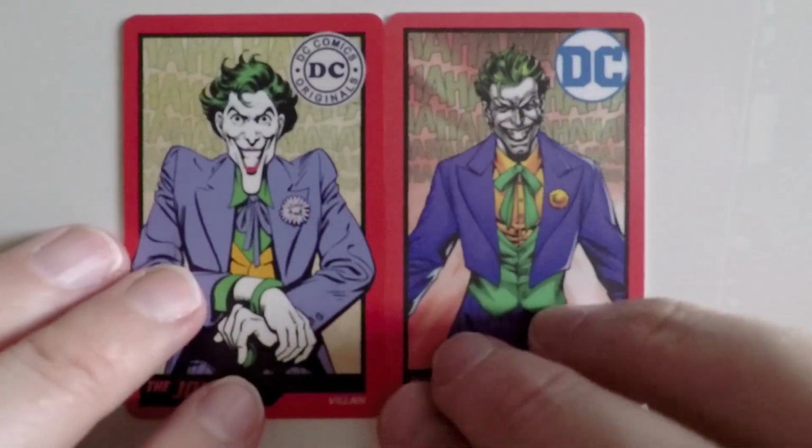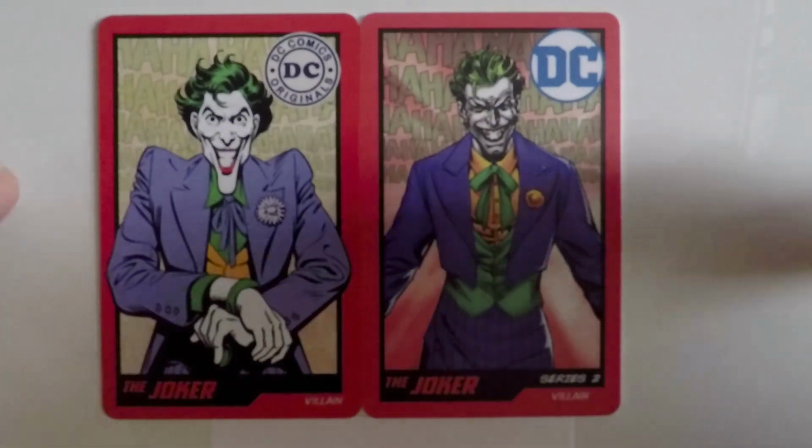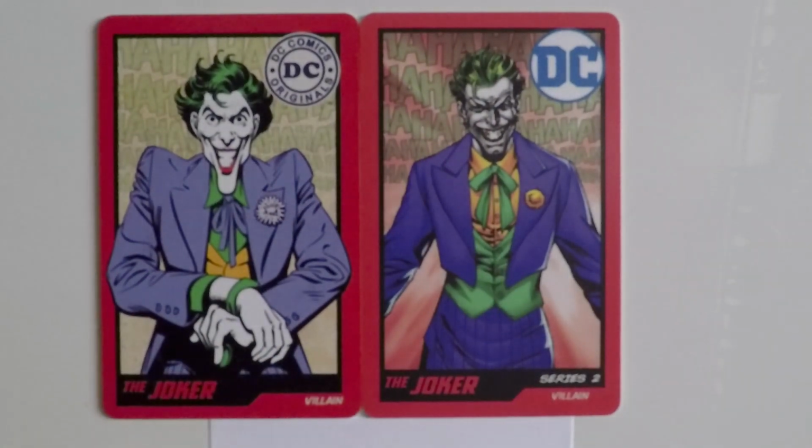The 10th card is one of the most popular villains in DC history, the Joker. There he is. Really big difference in design between left and right. You can see that the clothing is the same coloring, same type of clothing, but just look at the difference in those faces. Wow. The one on the right is just amazingly scary looking. Really cool. Let's move to the back.